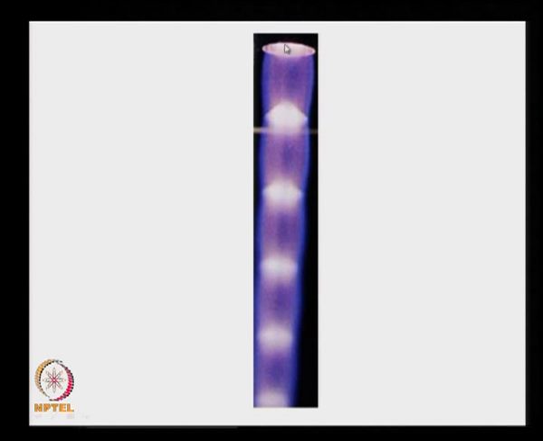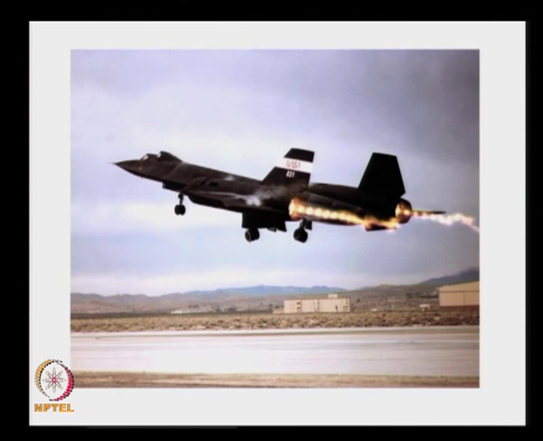This is a test wherein you have the exhaust of the nozzle, and you have one shock diamond, shock diamond, shock diamond, and it keeps on going. In an inviscid flow you could have an infinite number of these diamonds, but with viscosity there is some dissipation. That is where I showed this particular slide of the SR 71, in which you do see from the exhaust one shock diamond, second one, third one, fourth one, and keep on going. The other engine keeps on producing this.